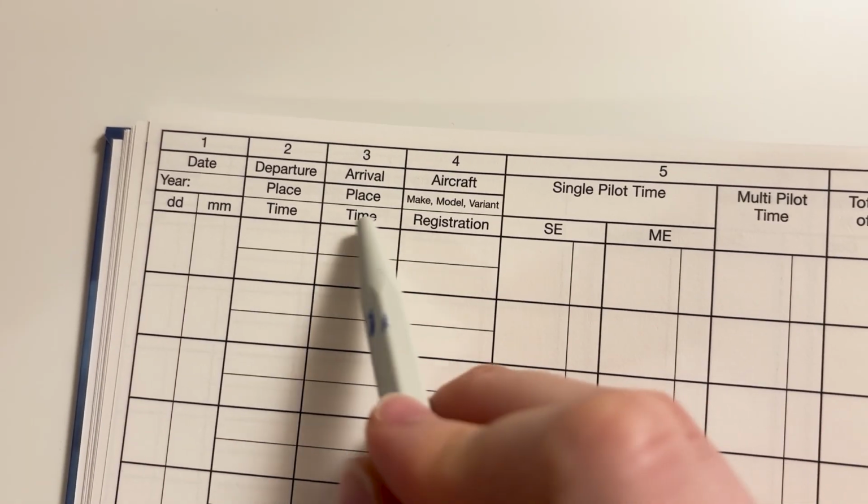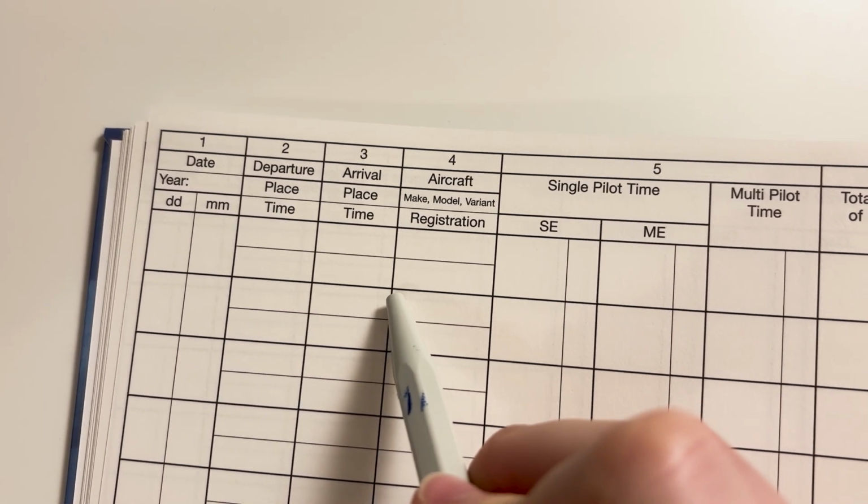Column 3 is very similar, except that this time we're talking about the arrival. So you write down where you've landed and at what time. But again, this is not the time when you touched down on the runway, but your on-block time, meaning as soon as you come to a full stop in the parking position, that's the time you write down.